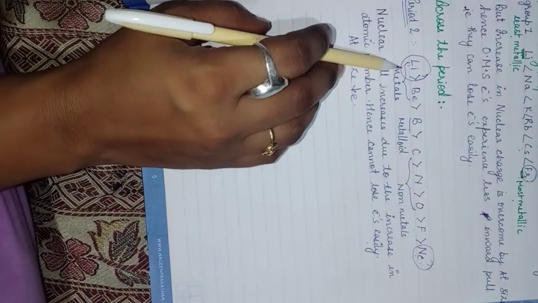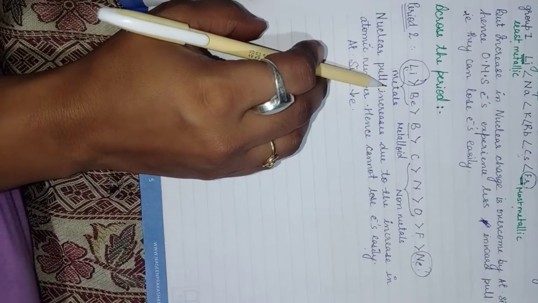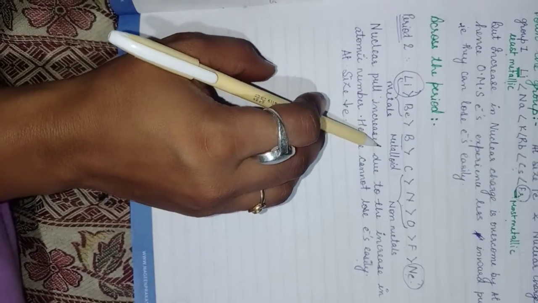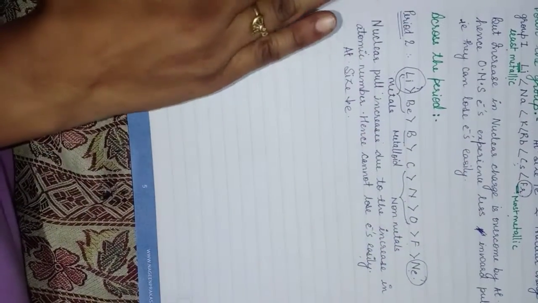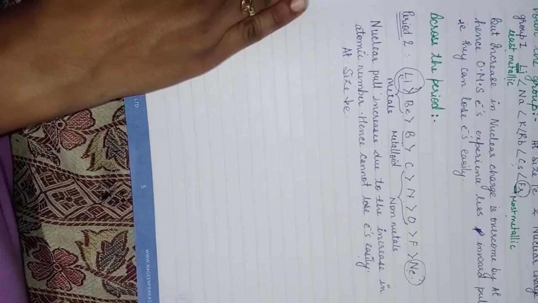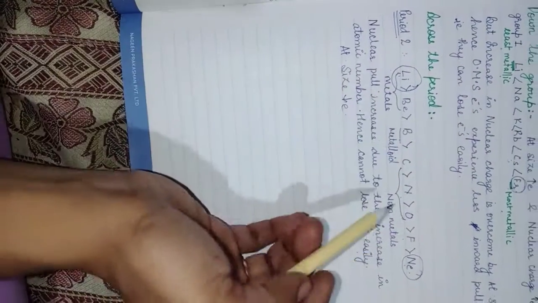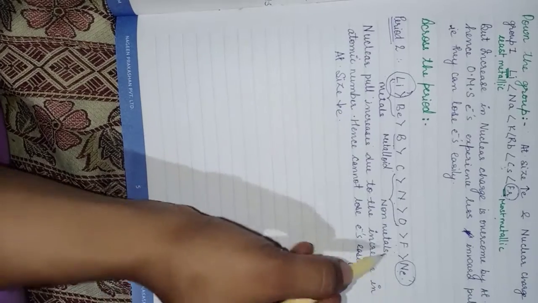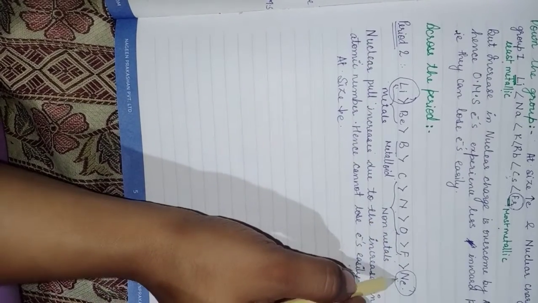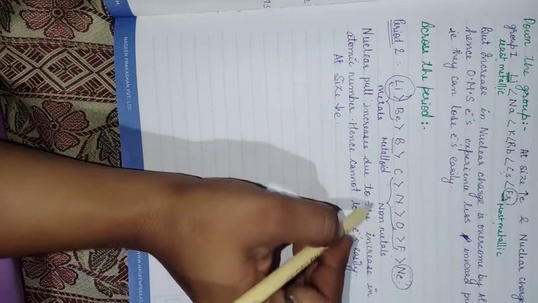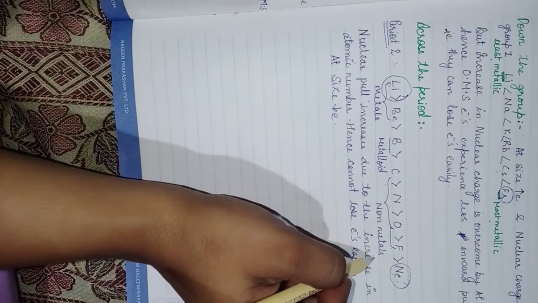So I have mentioned here lithium and beryllium show metal tendency. Boron is a metalloid. Metalloid means it has both the tendencies, the property of metal as well as a non-metal. Whereas from carbon to fluorine, these are non-metals, and neon is a noble gas element. I hope that you all have understood.